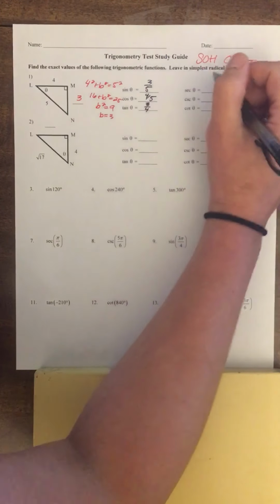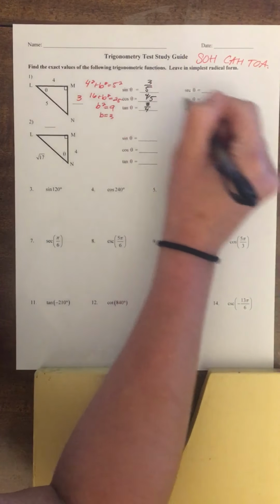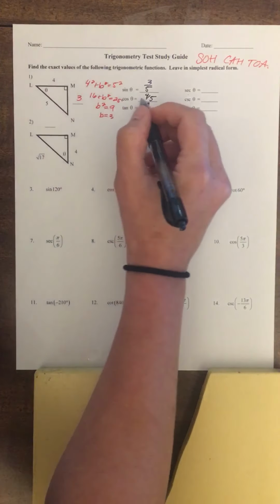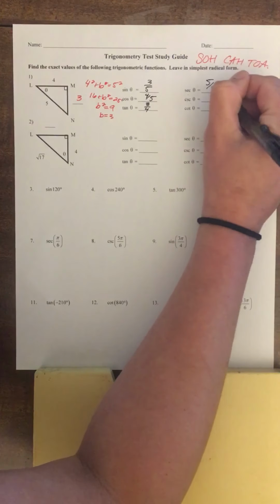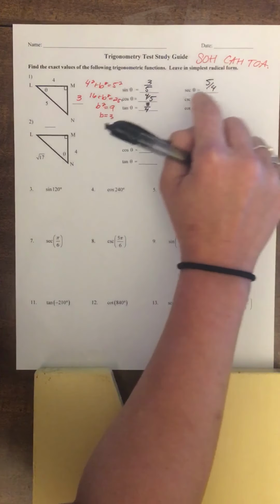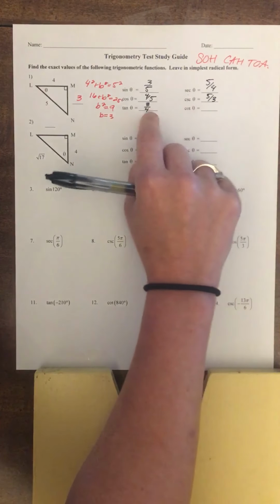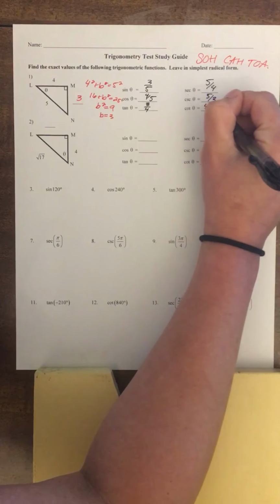Remember, secant goes with cosecant. S goes with C. C goes with S. So secant is the reciprocal of cosine. Cosine is 4 over 5, so secant is 5 over 4. Cosecant is the reciprocal of sine. Since sine is 3 over 5, cosecant is 5 over 3. And cotangent is the reciprocal of tangent. Since tangent is 3 over 4, cotangent is 4 over 3.